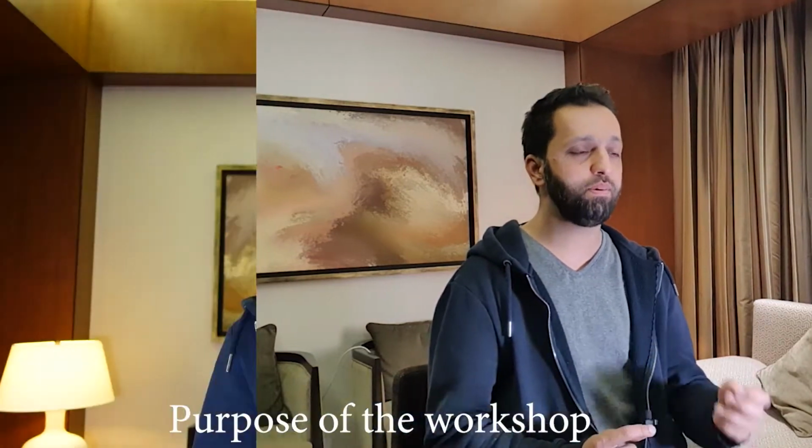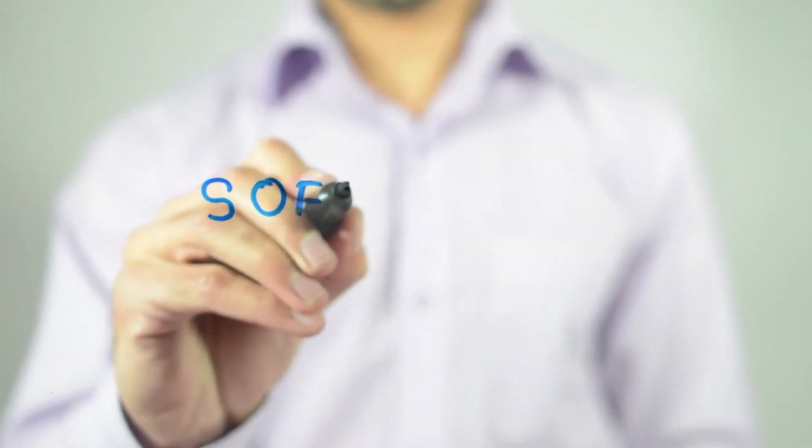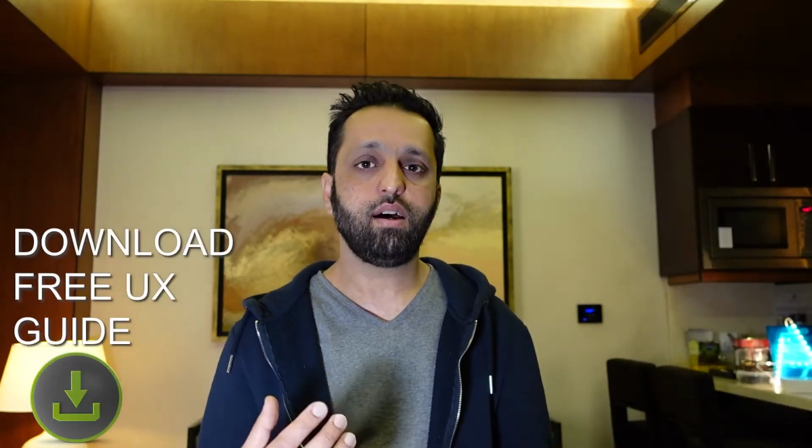So the first thing you start with is, what is the purpose of the workshop? What are we trying to discover? Why do we need to hold this workshop in the first place? For example, you may have a new software that you're releasing, and you want feedback from your team. Your stakeholders are not always available. A lot of times they're very busy.